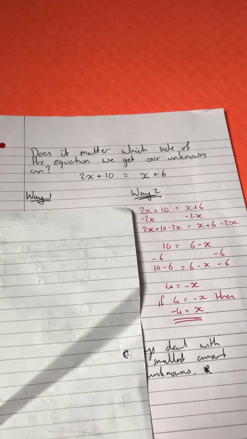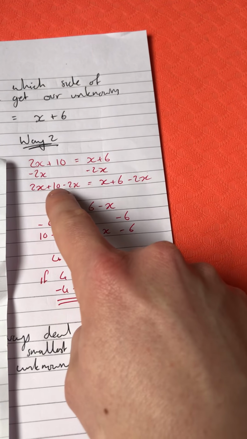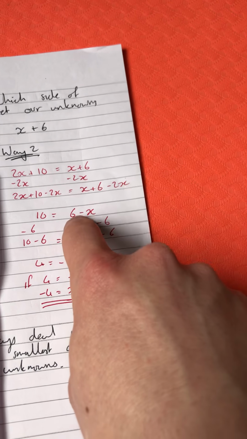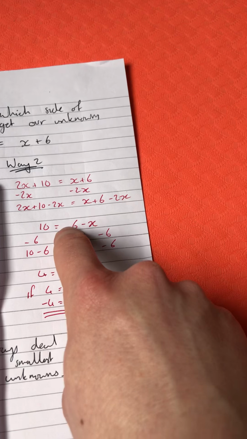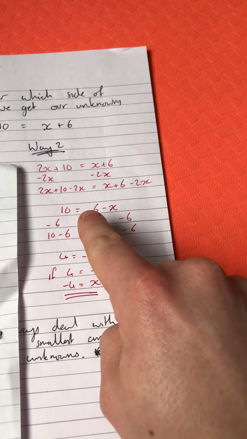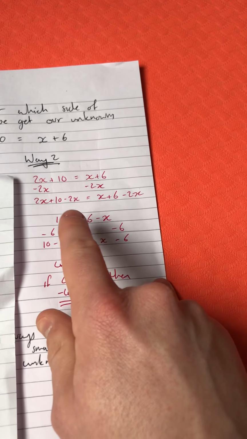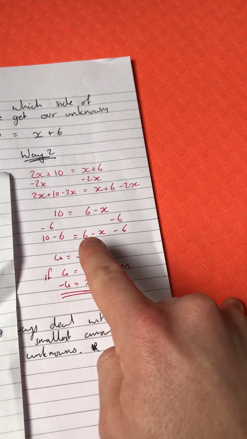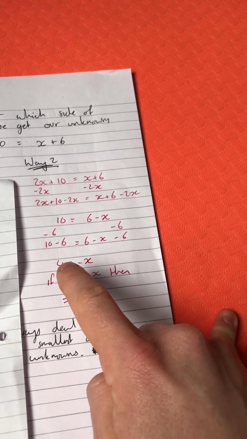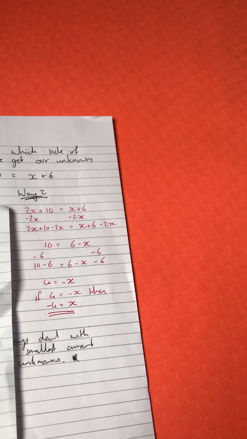Now if we look at it the second way, if we decide to take 2x from both sides, we're going to end up with something that looks like this. 2x plus 10 take 2x is just 10. X plus 6 take 2x is going to be 6 take away x, or negative 1x plus 6. Either way round is fine. I still need to isolate my unknowns, so I'm going to subtract 6 away from this positive 6, but I must also subtract 6 away from this side of the equation as well. So we get 6 take x take 6, and 10 take 6, which means that negative x is equal to 4. Well, if 4 is equal to negative x, then negative 4 must be equal to x.